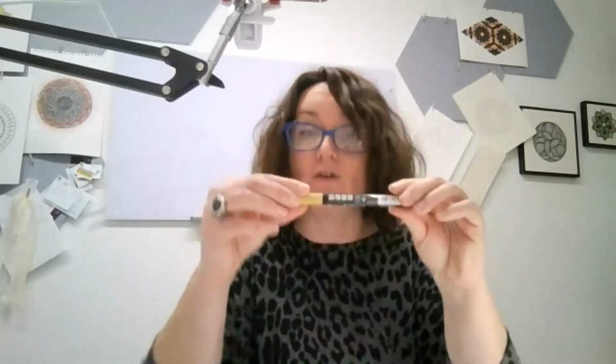If you don't have a pen attachment on your compass, then I will show you also how to outline freehand using the natural curvature of your hand. So not to worry if you don't have all the kit, as long as you've got the basics, you'll be able to draw the patterns today.